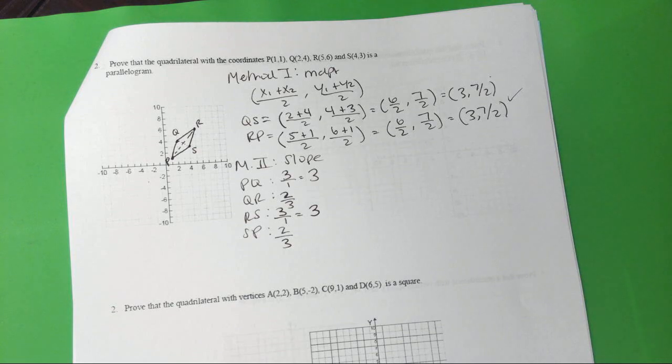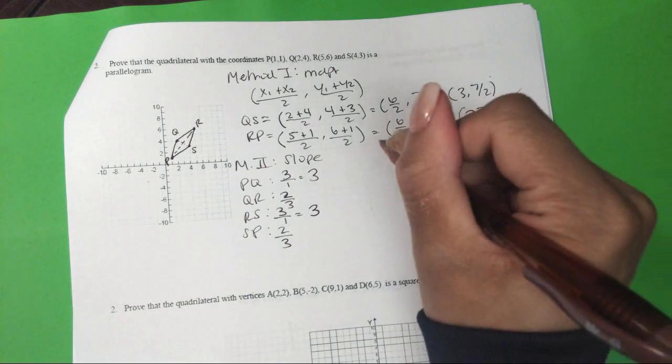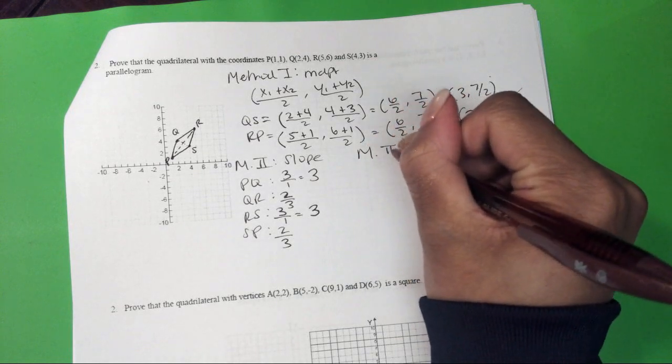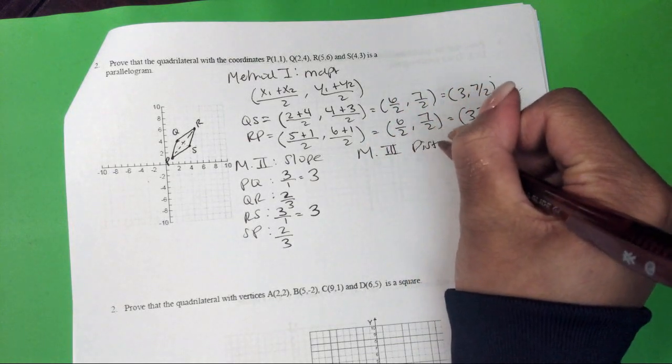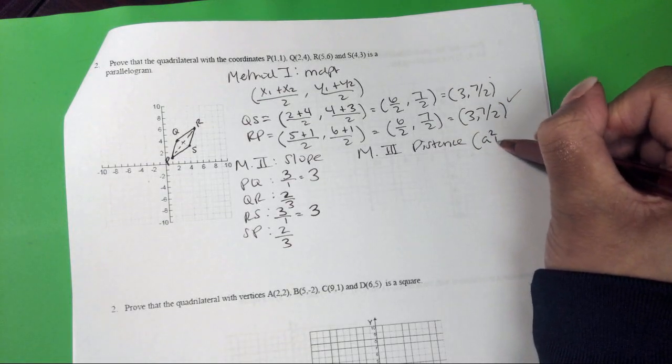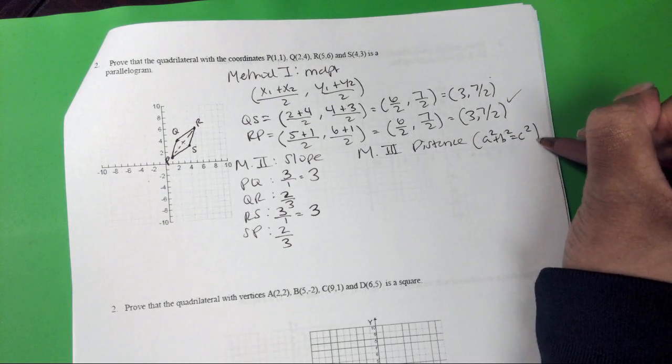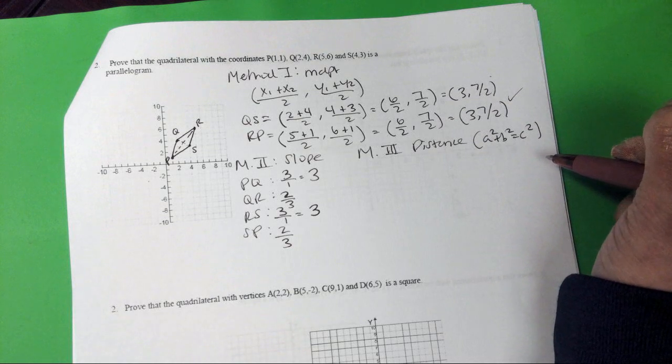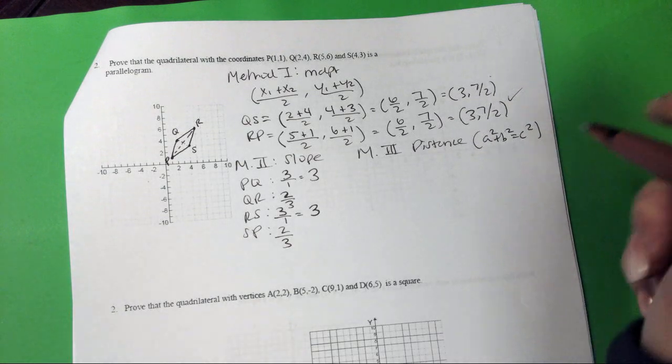Alrighty, so that is finding our slope, and we're going to go back to giving our evidence momentarily. Let's do our method 3, which was our distance. And this is where you're using that Pythagorean Theorem. So think a squared plus b squared equals c squared. Having those perfect little triangles makes it a lot easier than doing the distance formula.